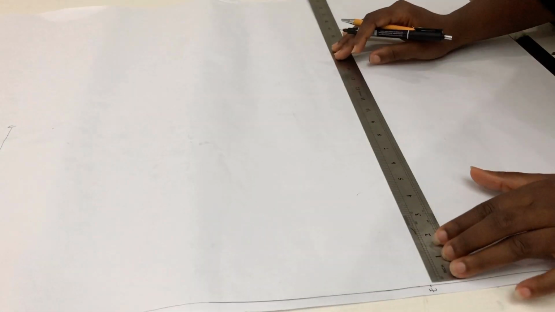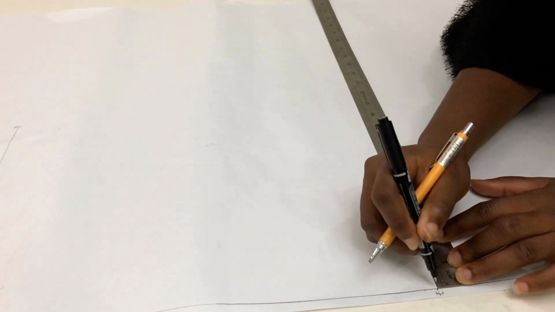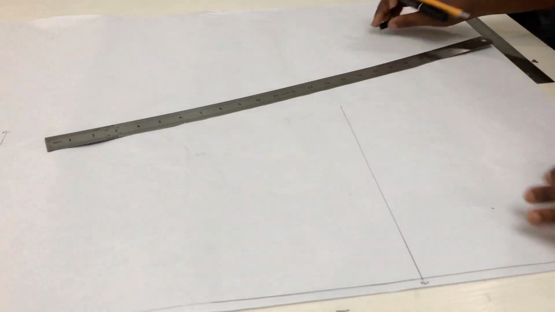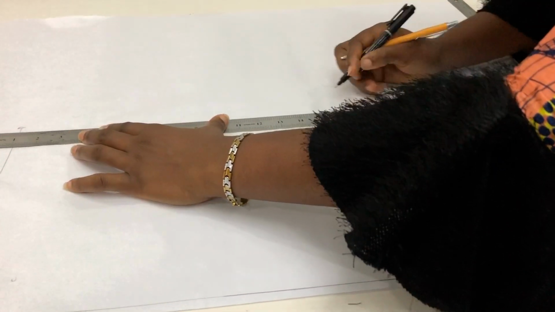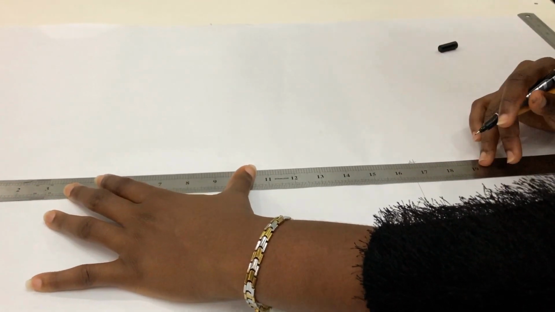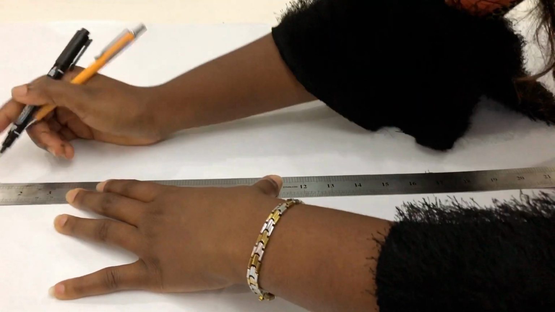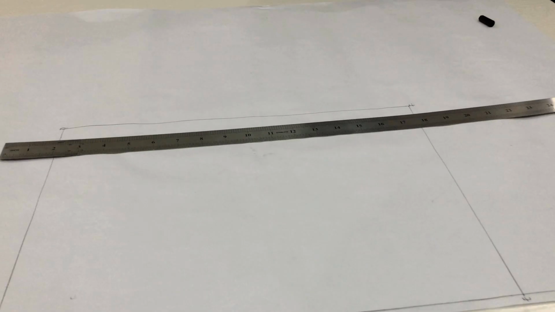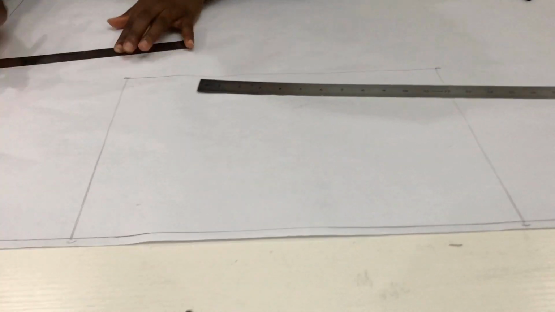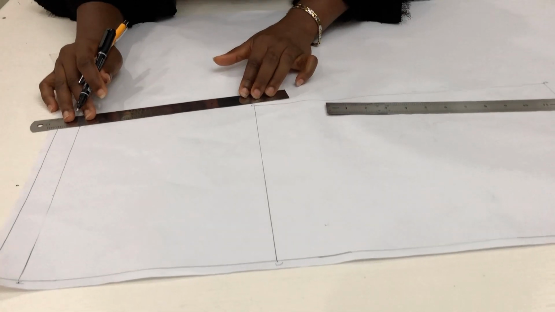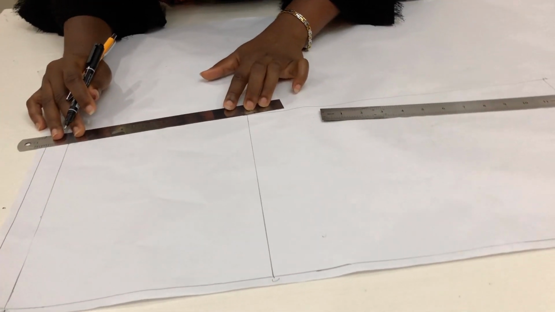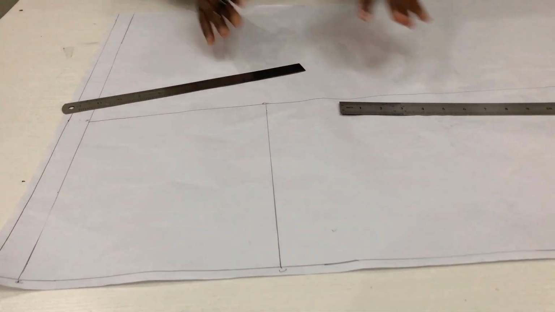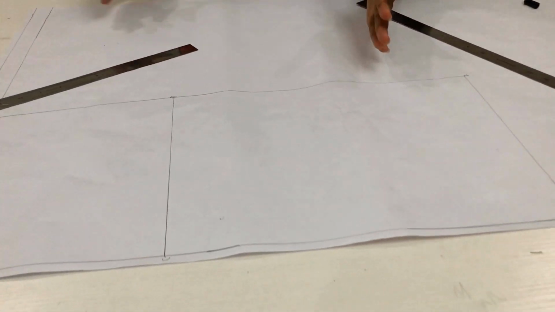Now we're drawing everything together. So this is point F. And you're drawing your D to B. This is going to be a slant line, just like that. Can you see that our skirt is already ready? This is the front pattern of the skirt.